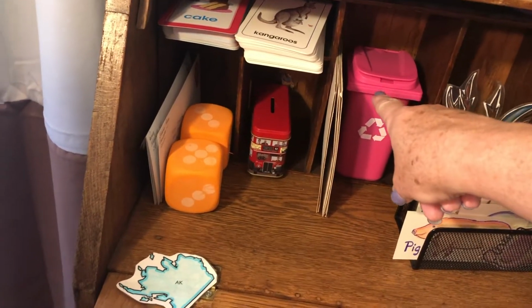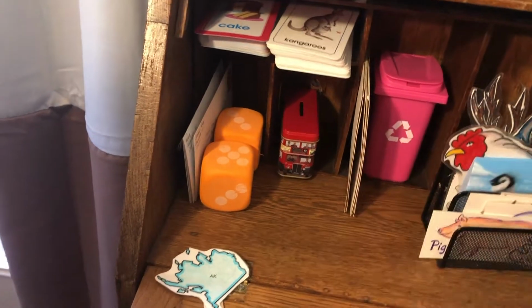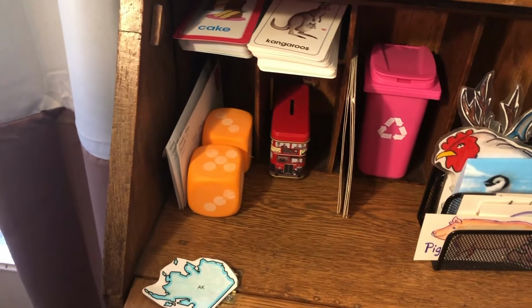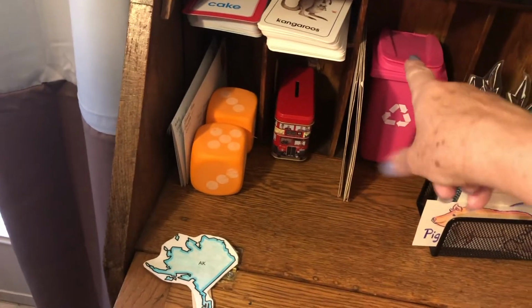This is a wonderful little thing, and it's come in handy. I used it today when we were talking about the senses and talking about smell and stinky. Those were the words today. And again, Dollar Tree. It's excellent.